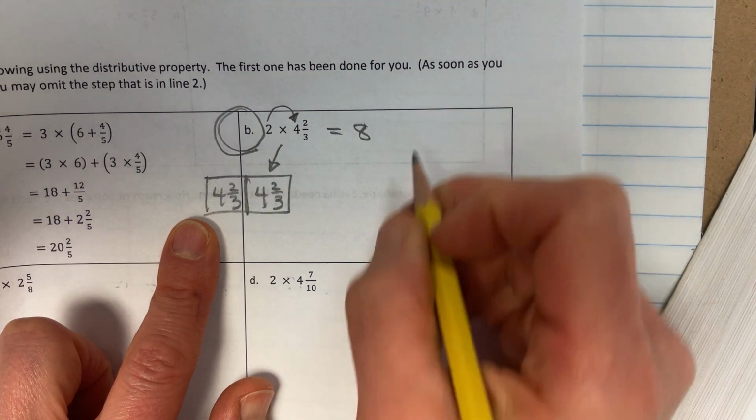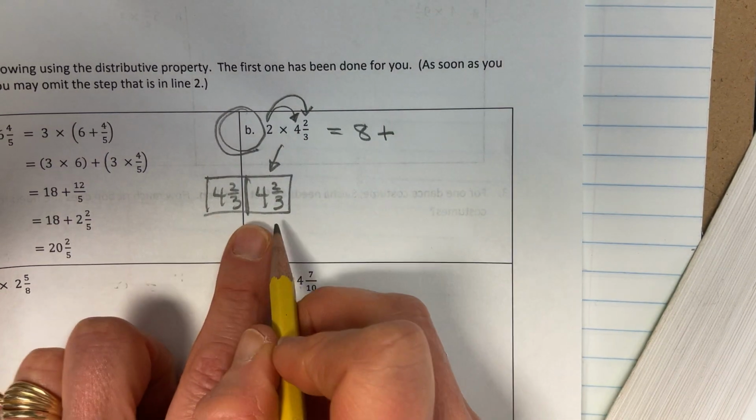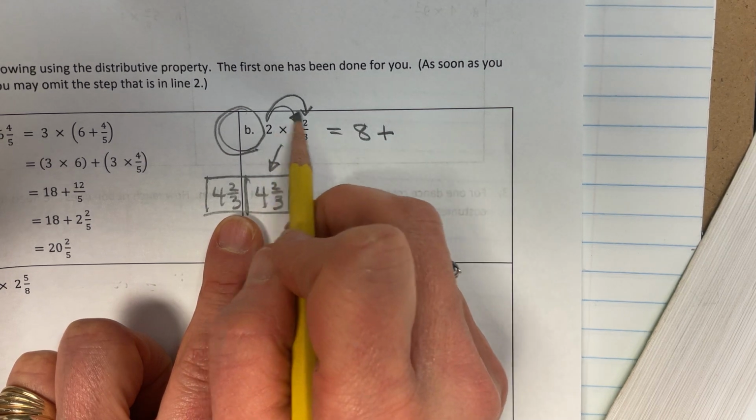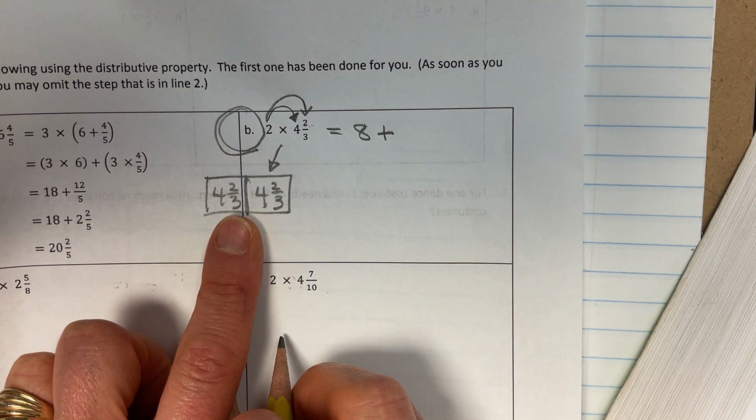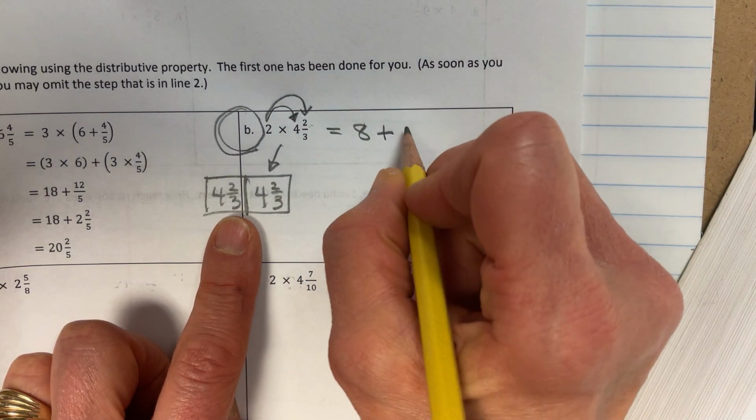And, Ella, I have 2 groups of 2/3. Do you see that? I have a 2/3 and another 2/3. Well, what's 2 times 2/3? 2 times 2/3. 4/3. 4/3. Okay, so is everybody with me?